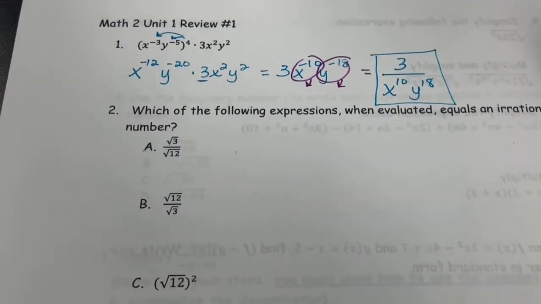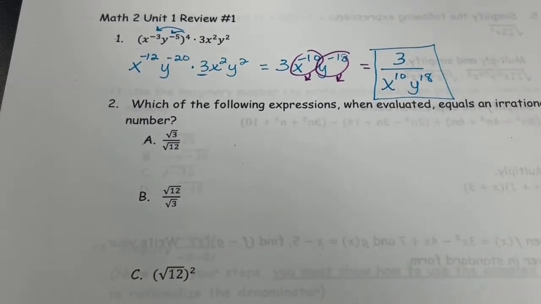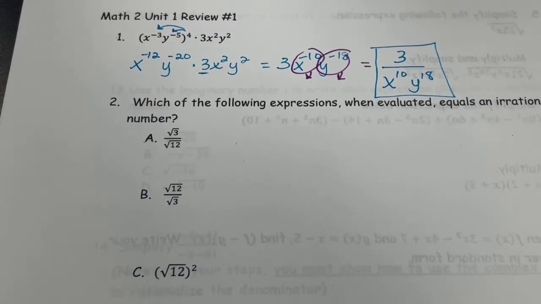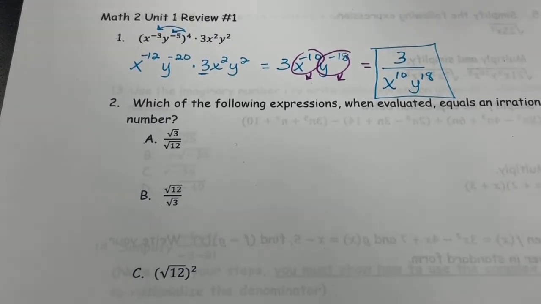All right, number 2 says, which of the following expressions when evaluated equals an irrational number? Remember, an irrational number is a number that we can't take its square root of evenly. That means it's a number stuck under the radical. That's what makes it irrational. It's a decimal that goes on forever if we were to type it into a calculator.